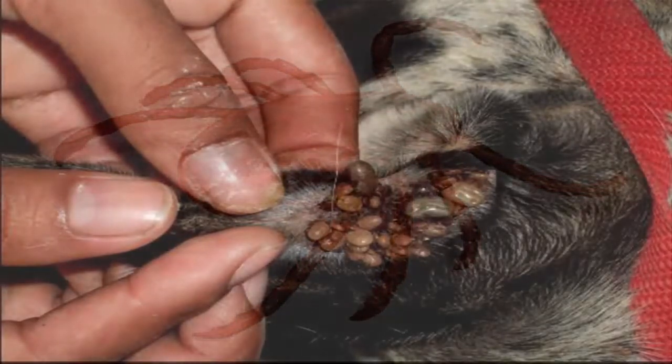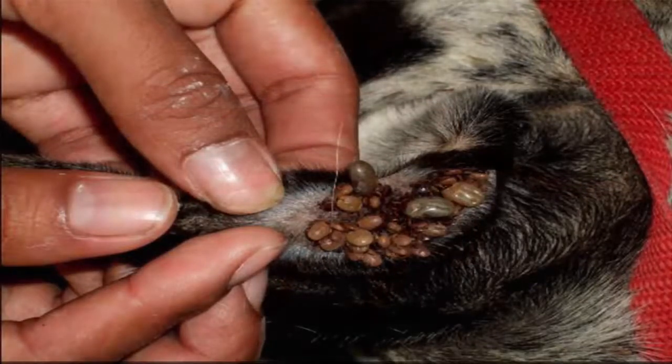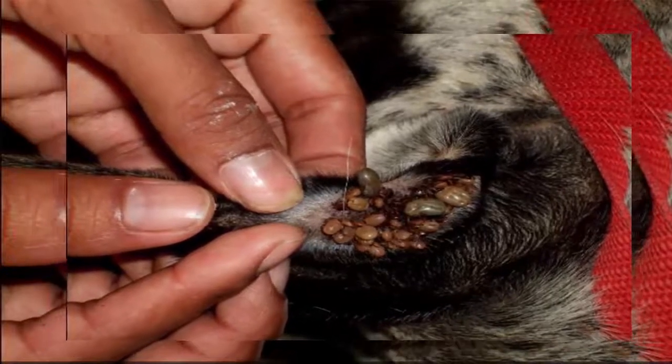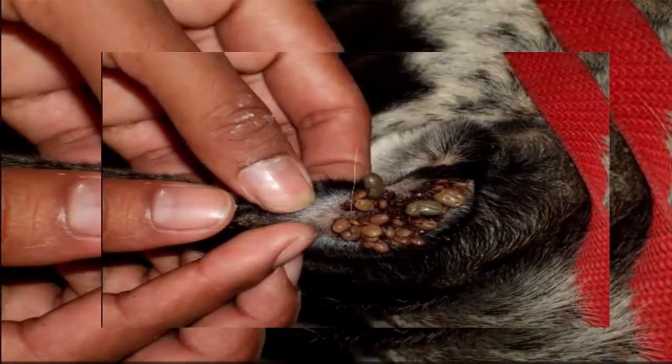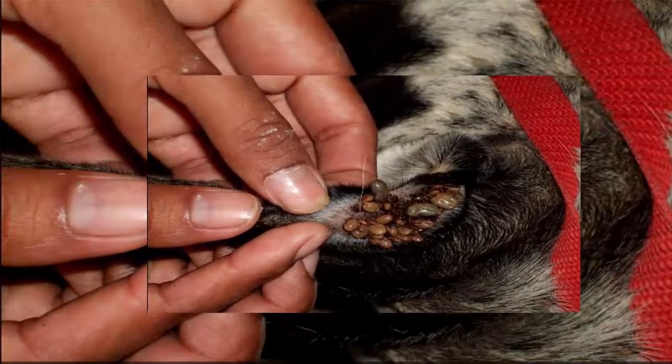The mouth parts should also be thoroughly removed from the victim's skin. Once removed, isolate the specimen inside a bottle with a lid. Wash your hands and the affected area. If the victim has medical concerns, he or she should see a medical doctor.